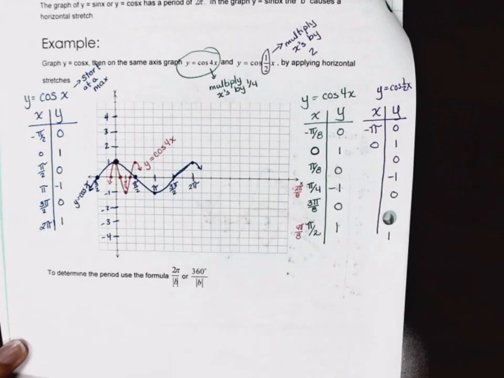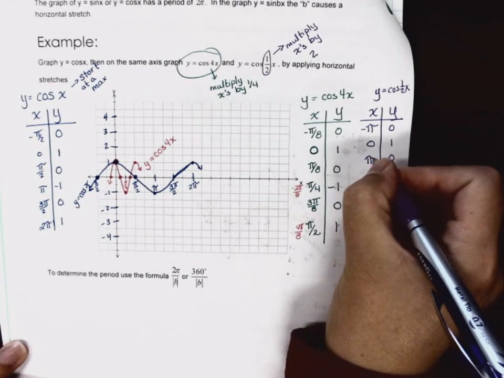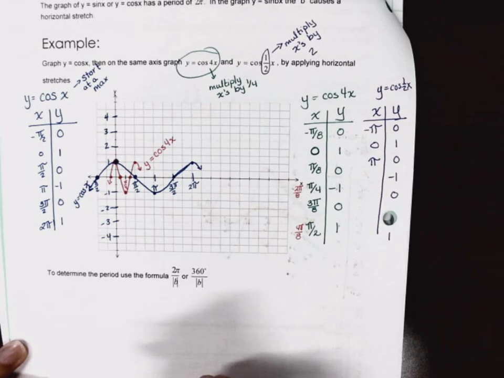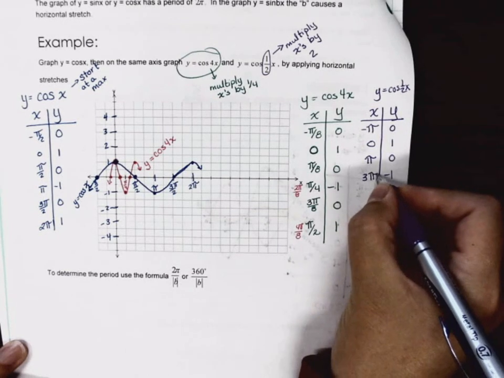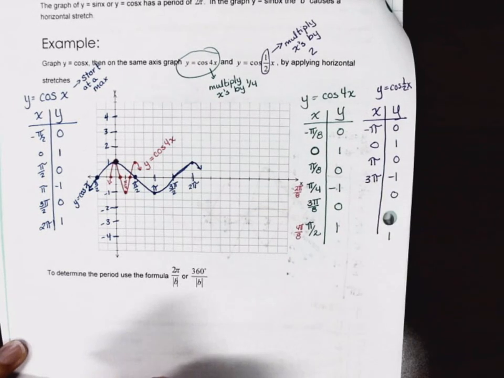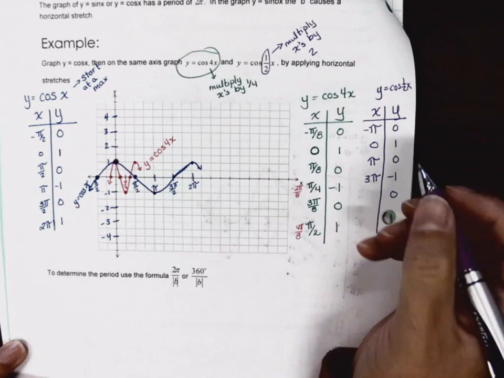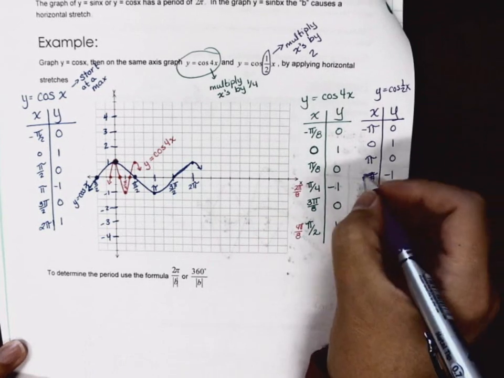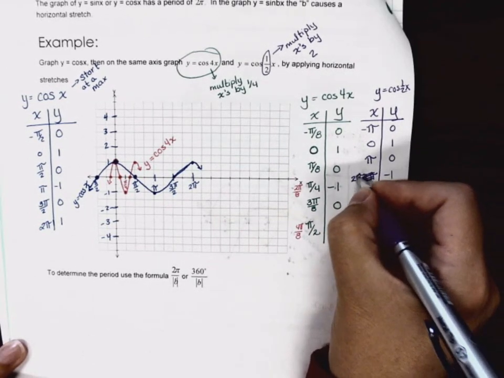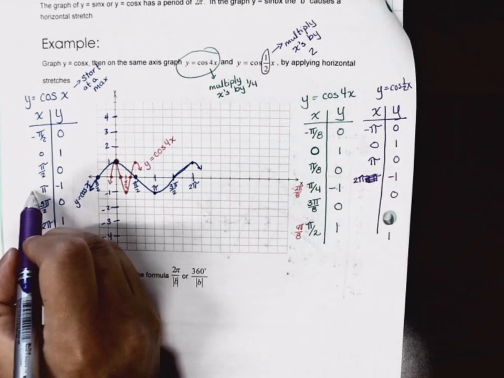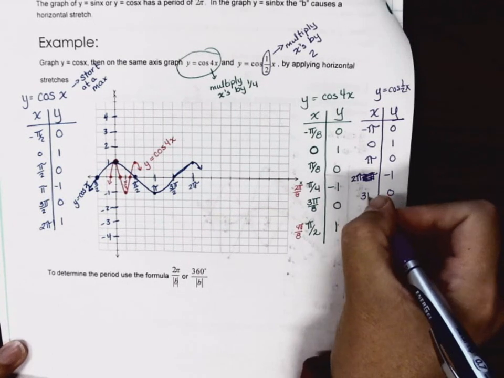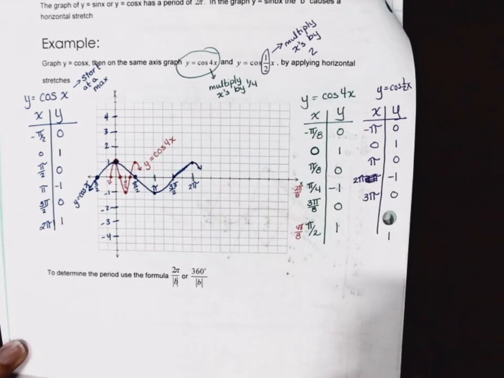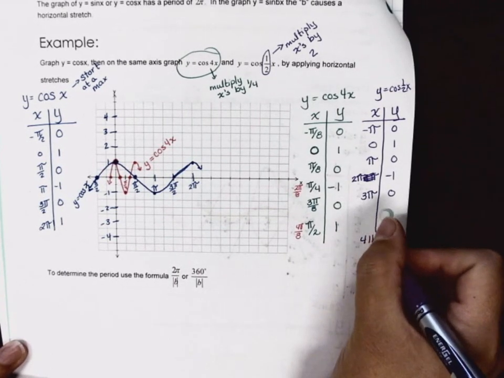And 0, I'm still at 0. Pi over 2 is going to be a positive pi. Oh, I missed one. Pi times 2 is 2 pi. 3 pi over 2 will be 3 pi. And my last one, 2 pi times 2 is 4 pi.